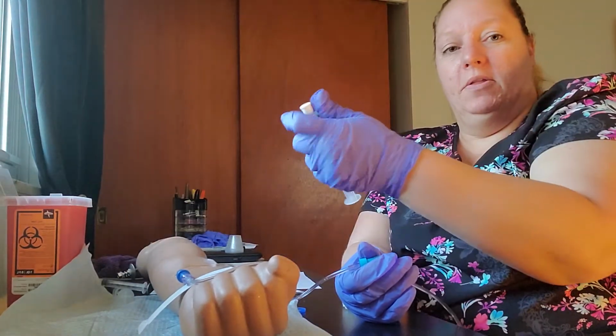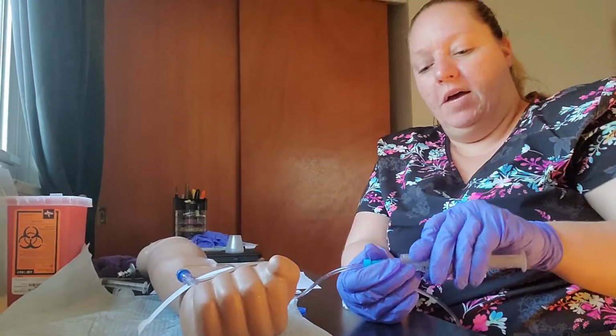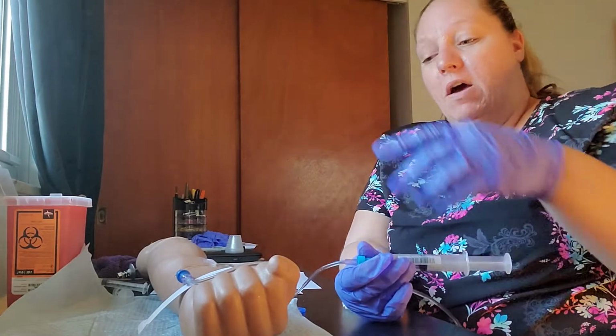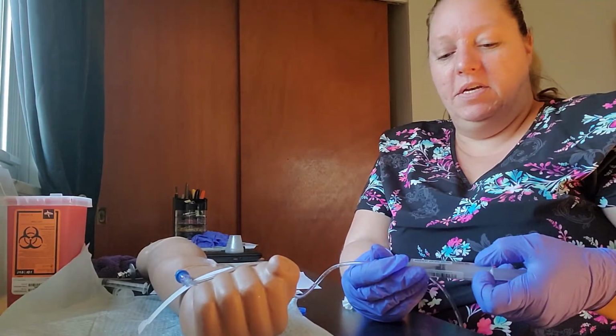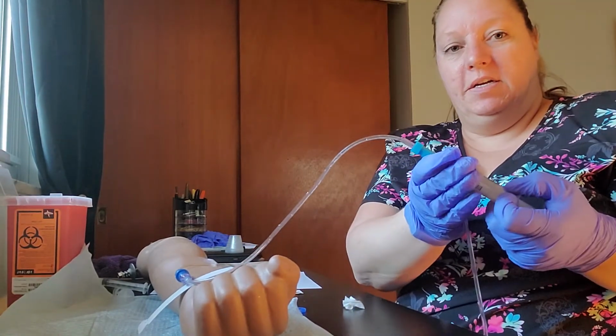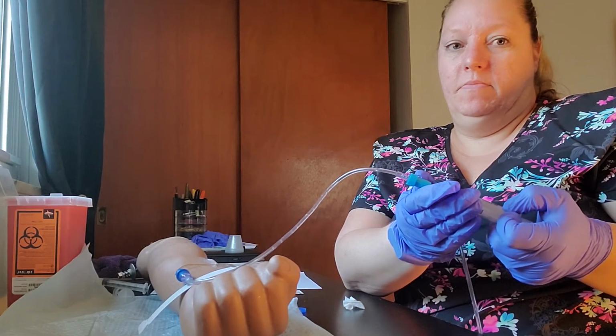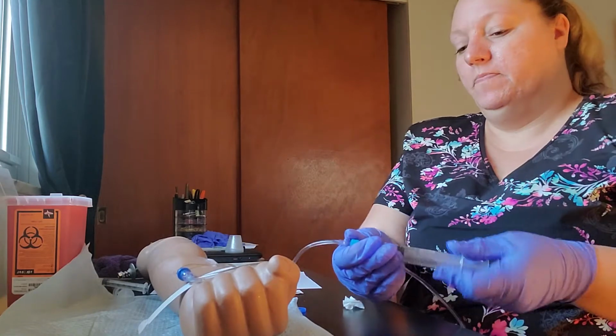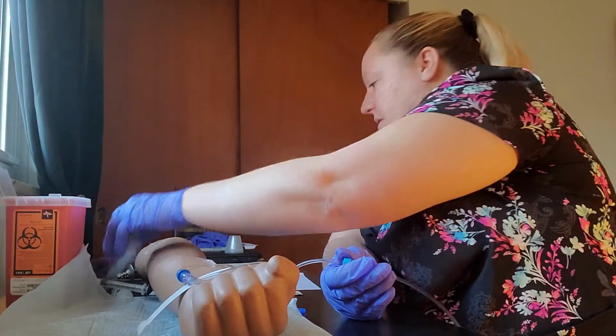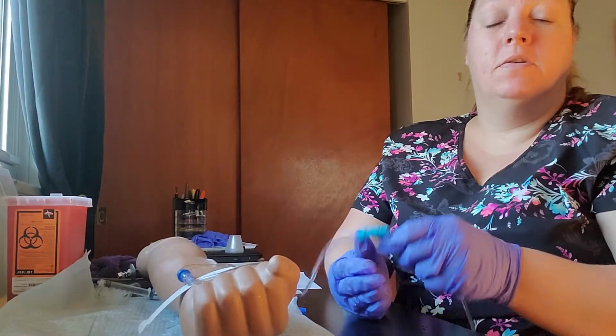I'm going to take my other normal saline flush. I let go of my line and now I'm going to flush 3 more cc's. Here we go. As you can see it going in. Okay. Once that's done, that's going to go into my sharps container as well.